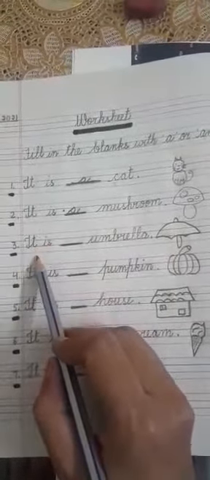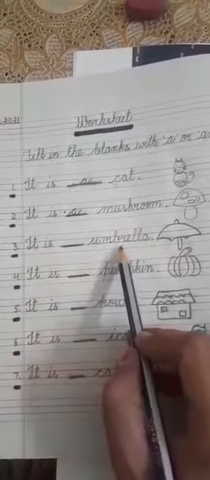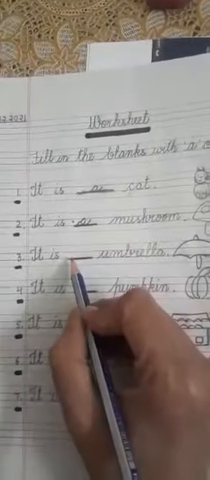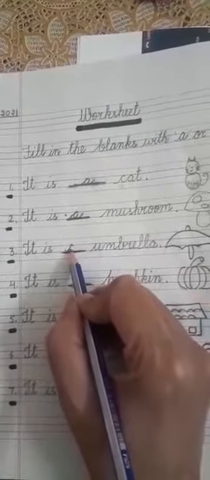Next is, it is dash umbrella. Now see, the first letter is U, which is a vowel. That's why we will write here an.